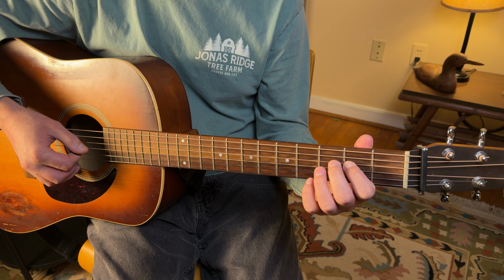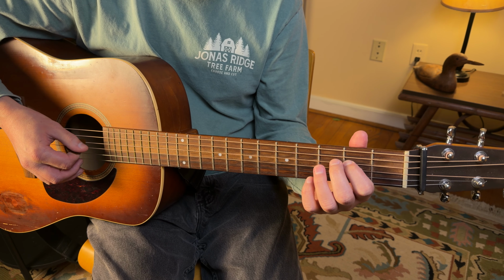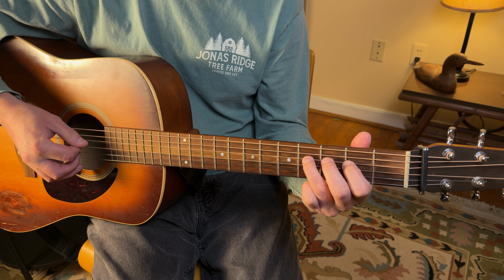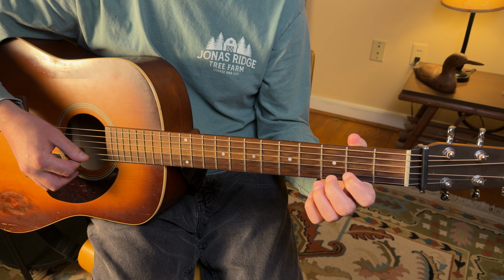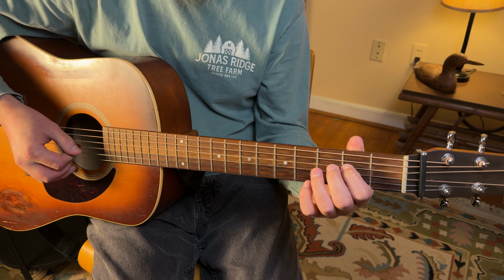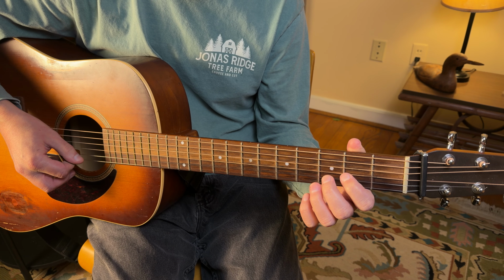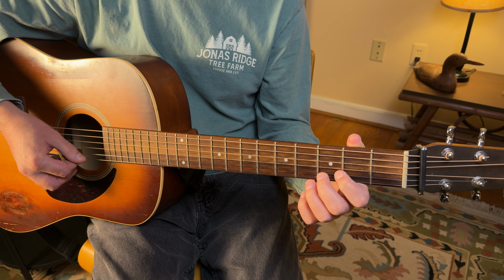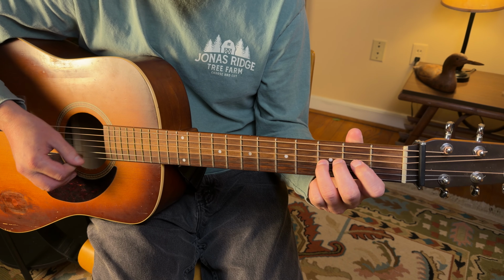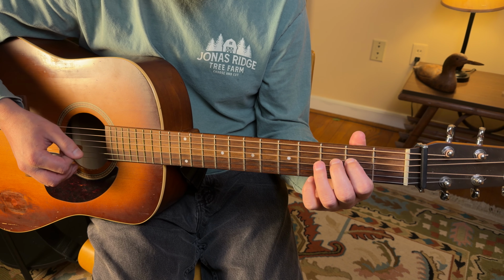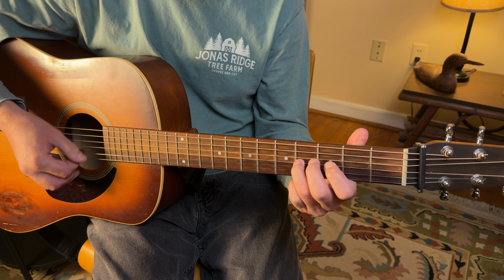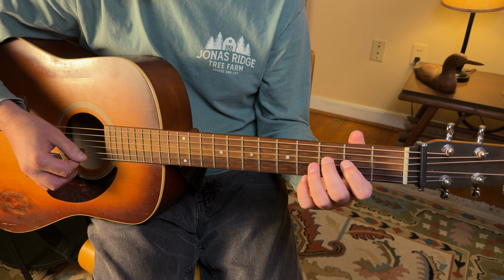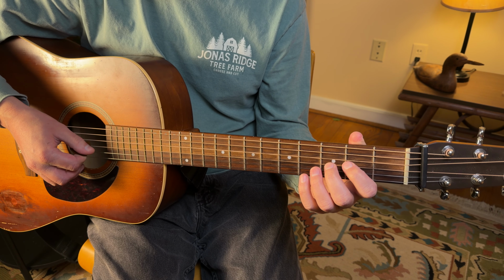And now we've got some alternate picking. We're going to go 2nd fret, open, up, 2nd fret down, 4th fret up, open G down. Together so far. And there's a pause there. Okay. Then we've got open D.